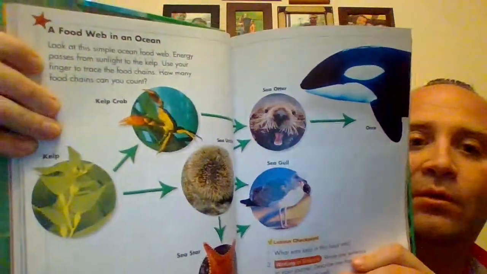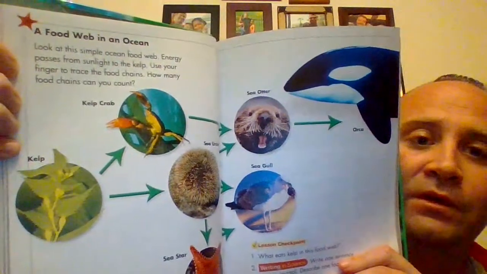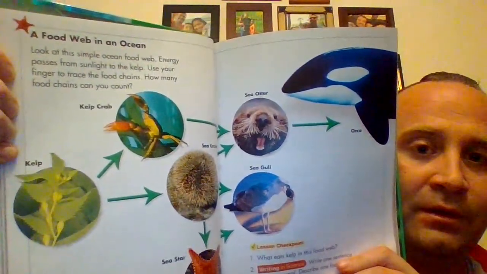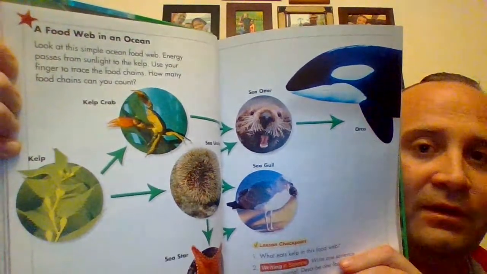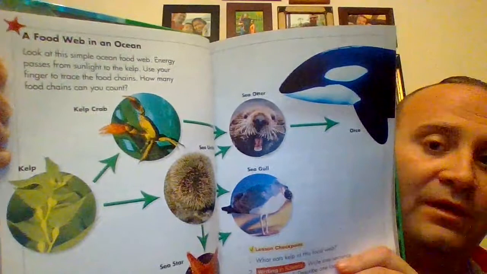So this is fascinating to know, boys and girls, because if pollution affected our oceans and there was no kelp, well then the crab wouldn't have anything to eat. And if the crab didn't have anything to eat, the sea otter wouldn't have anything to eat. And if the sea otter didn't have anything to eat, the orca wouldn't have anything to eat. So, as I said before, every animal matters, and we have to take care of this planet.